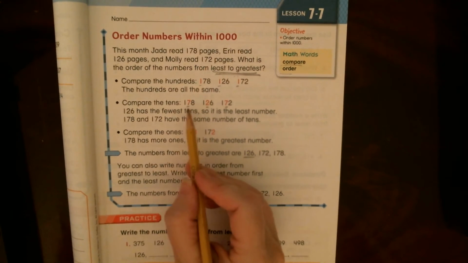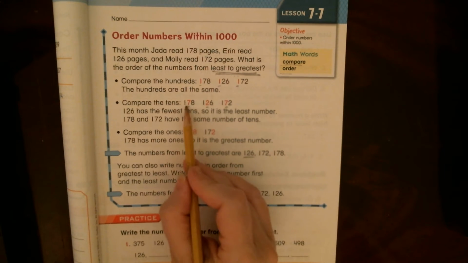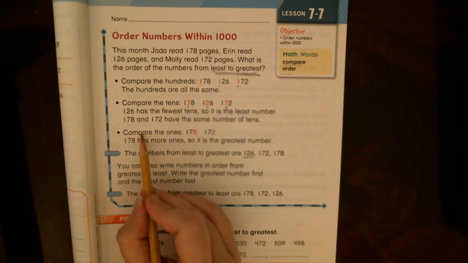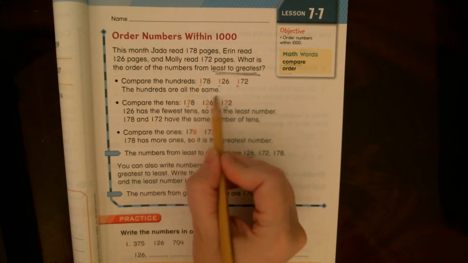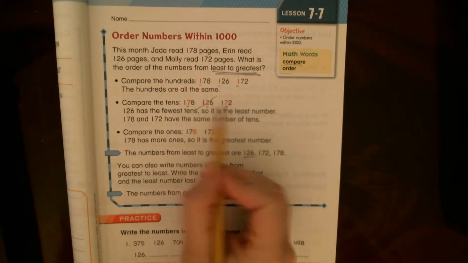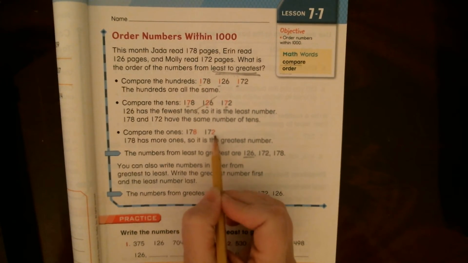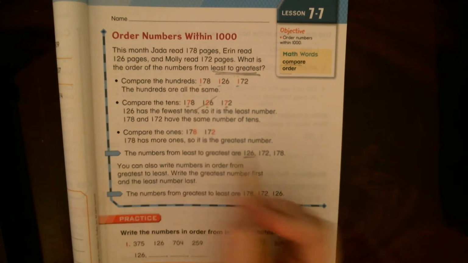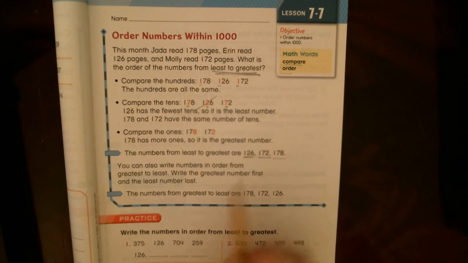But 178 and 172 both have 7 tens. So then we have to compare the ones on those. I've used the 126, so I can cross it off. But to see which of these comes next, I look at the ones place. 8 or 2. Which one is less? And that's the 2. So I list 172 and then 178.